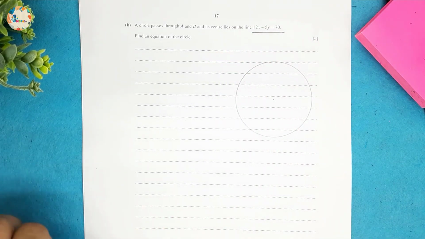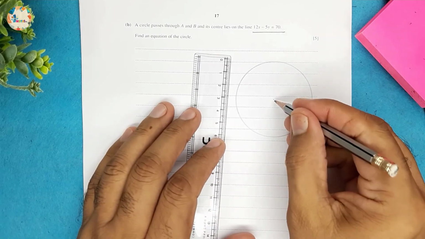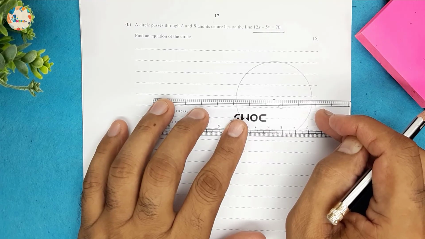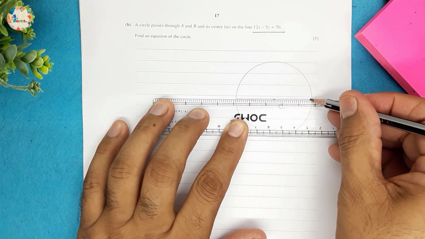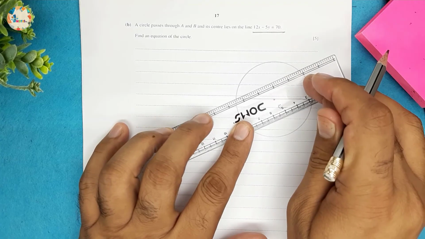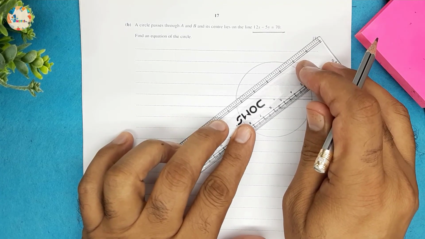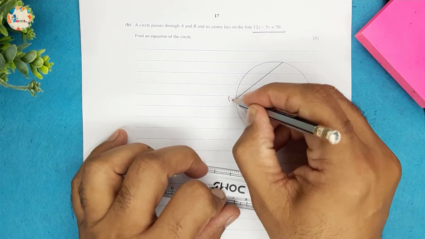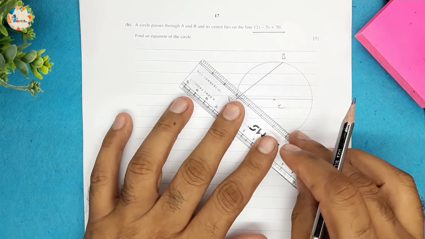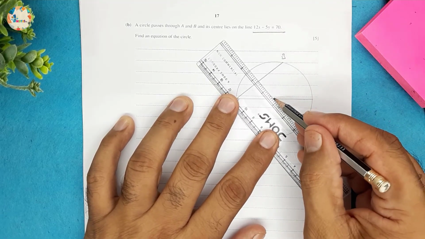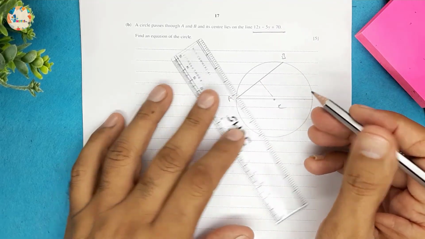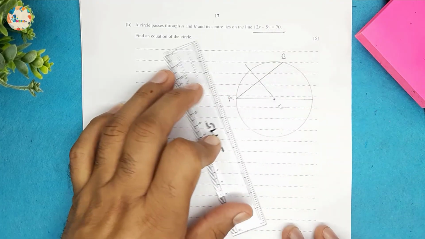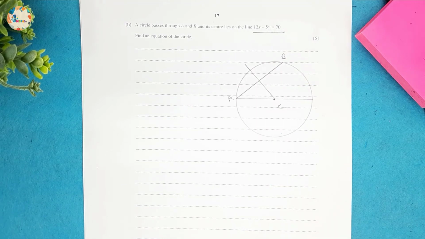Now this is basically center C, and the line passing through the center is this one, and the other chord we can draw over here. This is A, this is B, and the perpendicular to the chord is basically from here. We can even extend this line. So this is basically the rough drawing which we can draw.